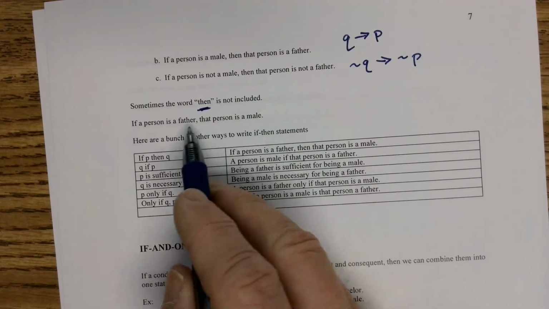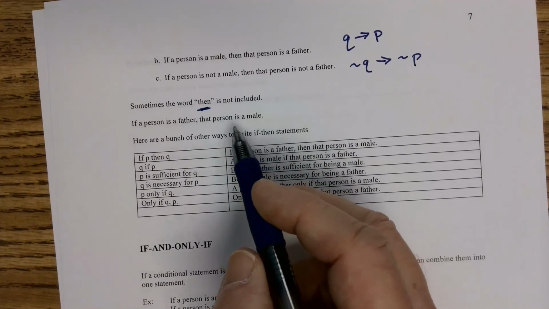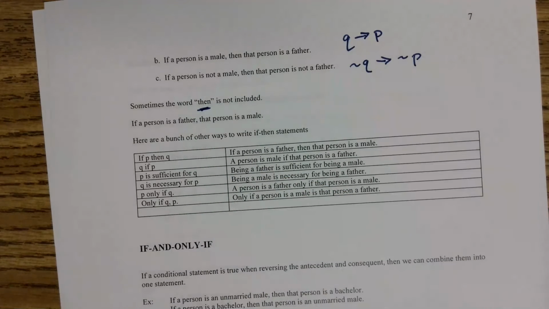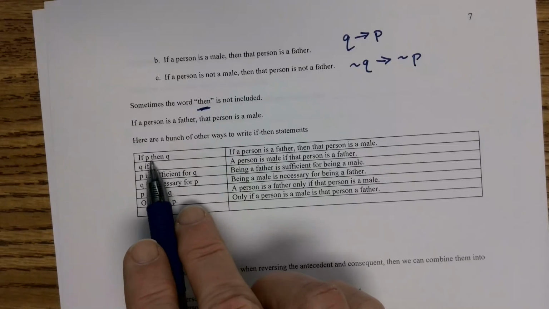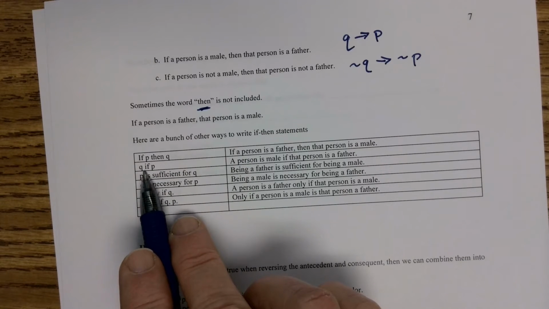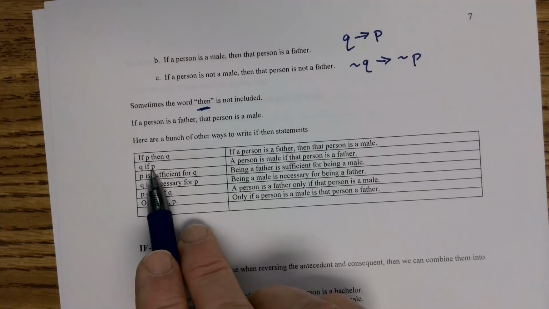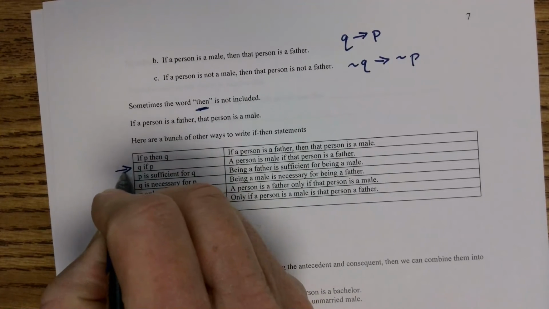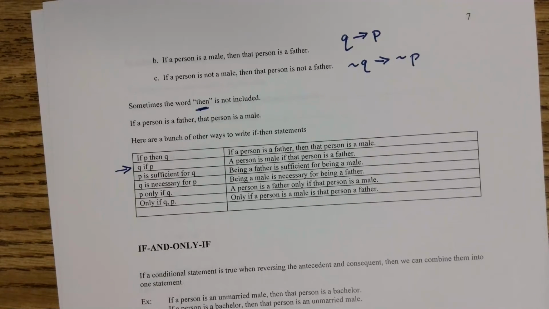That's an if-then statement that didn't use the word then. And there's all kinds of ways to write if-then. I will almost always write if-then. It's just easier. And this is a beginner class here. So you can do Q if P. This is the one that you will see. Q if P, where the word if comes in the middle.